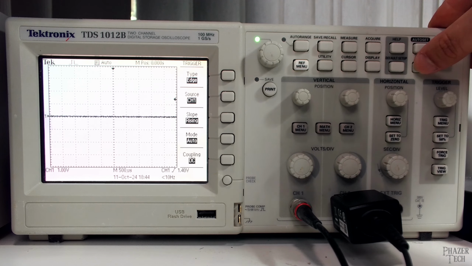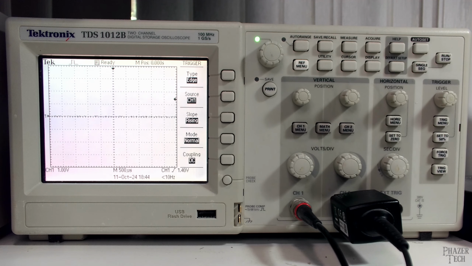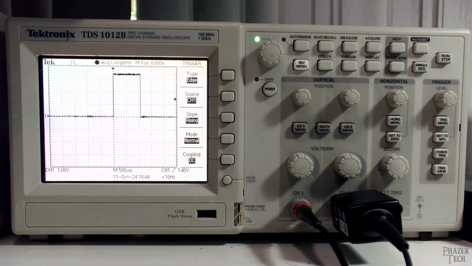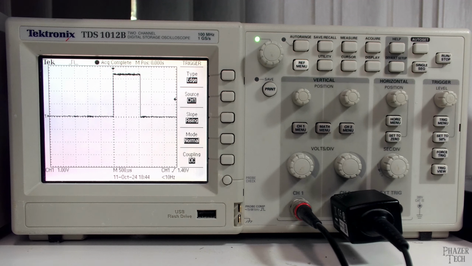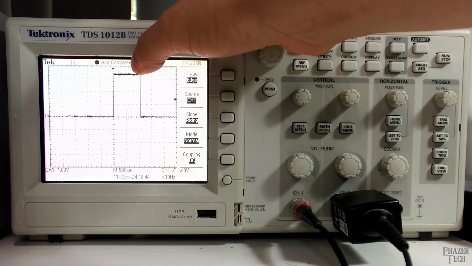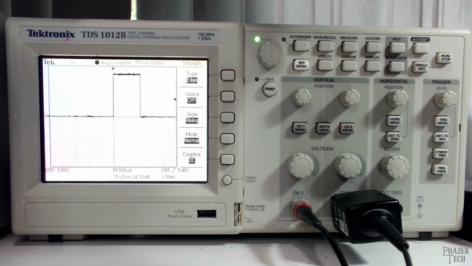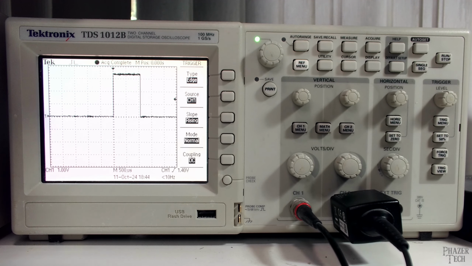Now I'm going to push single sequence. Now let's run the program and see what happens. So as you can see, it paused and we have a really good reading of the signal. Now we can determine its exact amplitude. Of course, it's around 3.3 volts. And we can analyze the time that it was on.